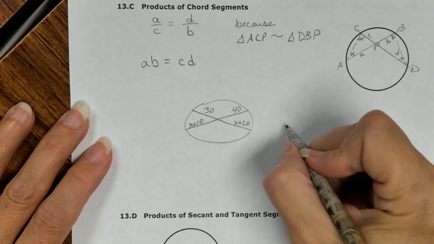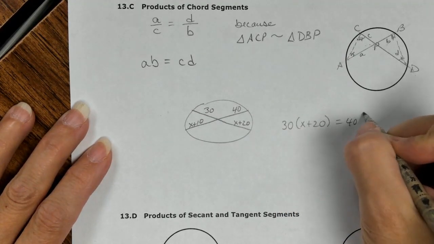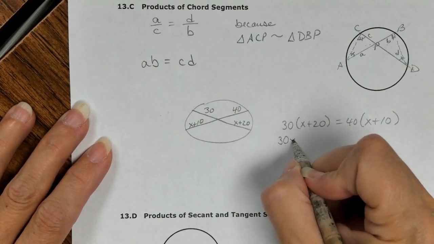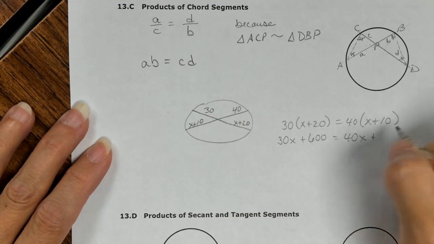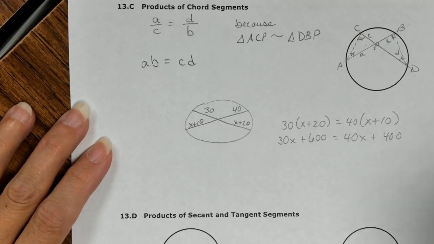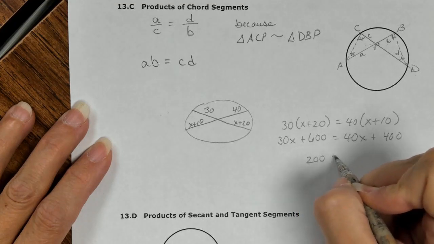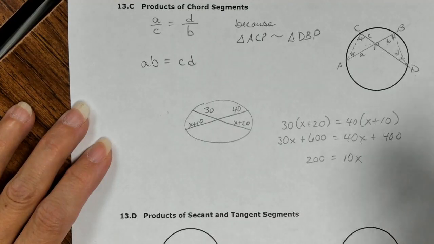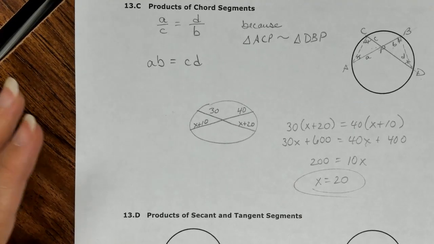Okay, so that means 30 times x plus 20 equals 40 times x plus 10. So 30x plus 600 equals 40x plus 400. So when I subtract 400, I get 200. And when I subtract 30x, I get 10x. And then I divide by 10, so x is 20. See? Simple.